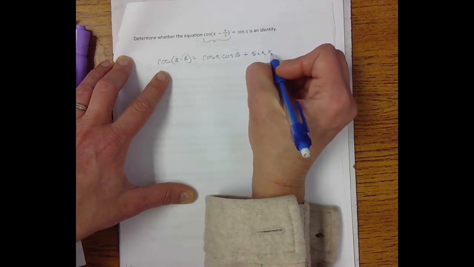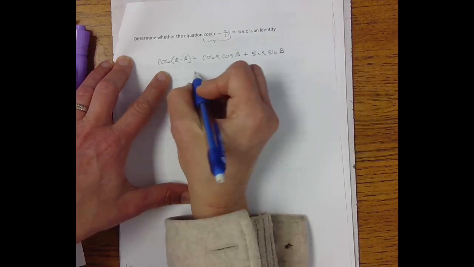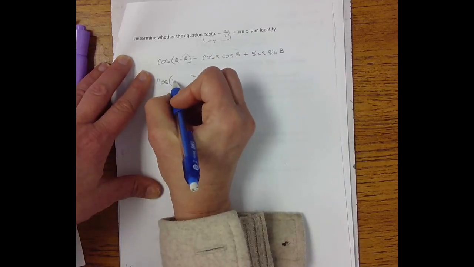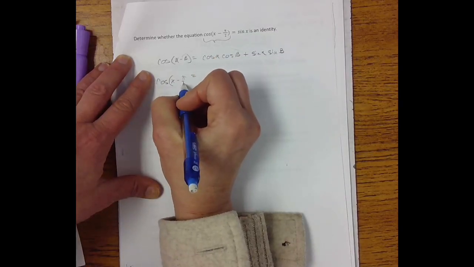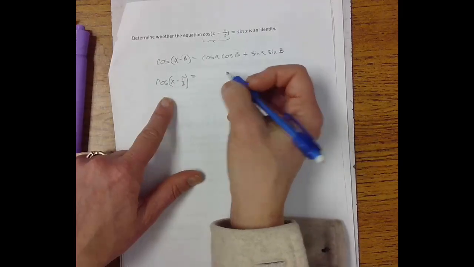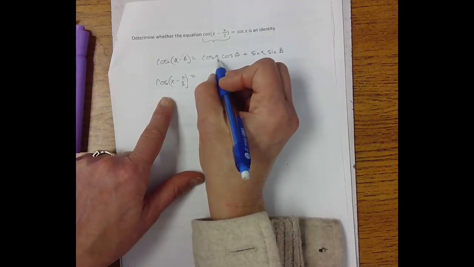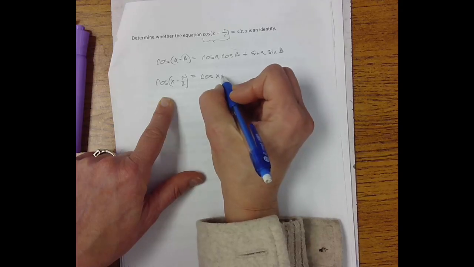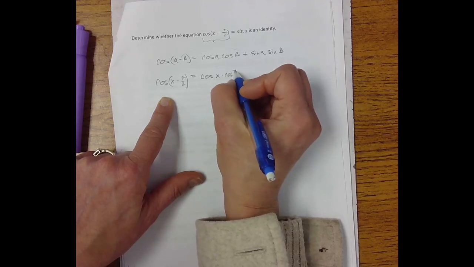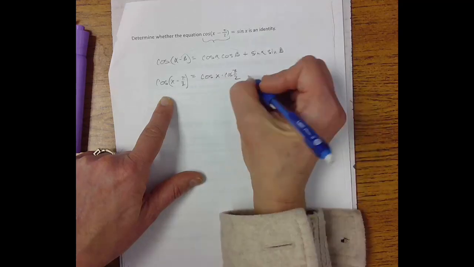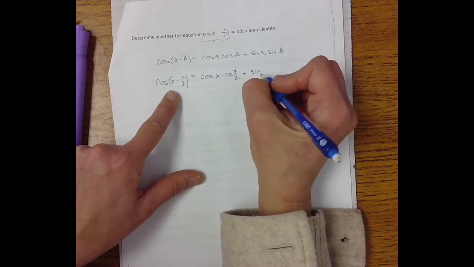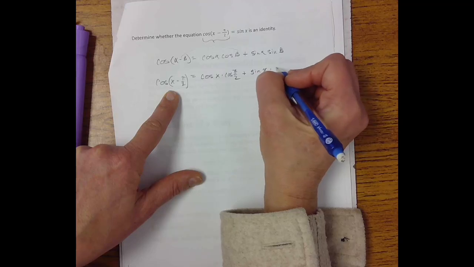And now what we're going to end up doing is changing this to the cosine of x minus pi over 2. So I'm going to leave the cosine of alpha as the cosine of x, but now I'm going to have times the cosine of pi over 2, then plus the sine of alpha, or x, times the sine of pi over 2.